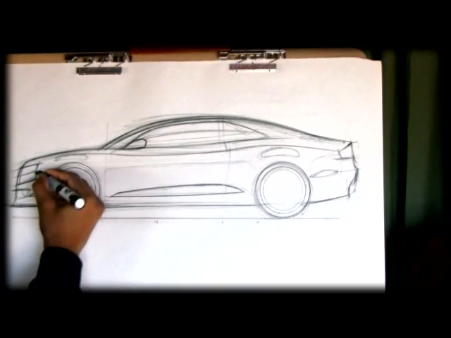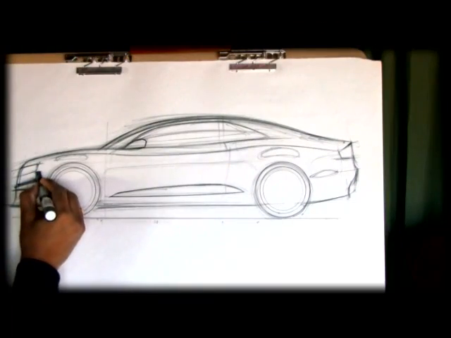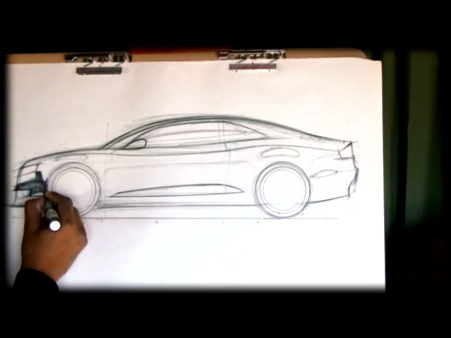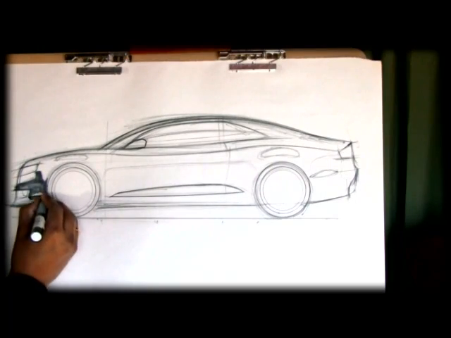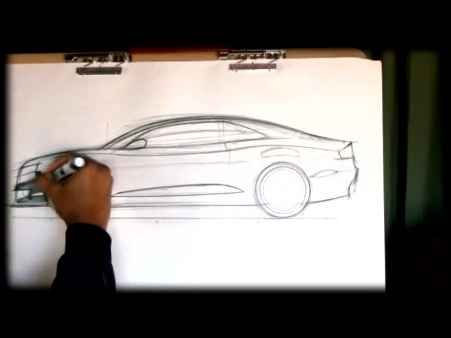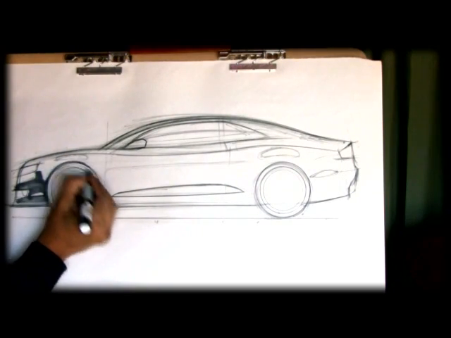My name is Arvin, and today we're going to do a side view rendering on a newsprint pad. So let's go. Alright, first step here, we've got a side view of a sports car, which is very similar to one of my favorite cars. It's an Audi A5.